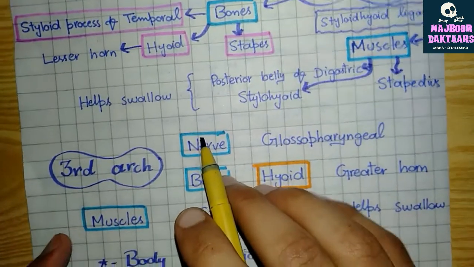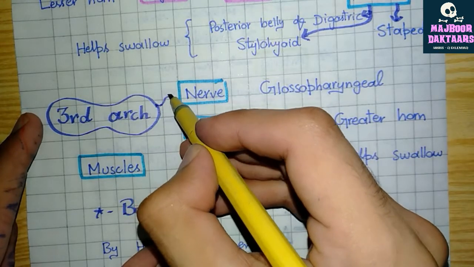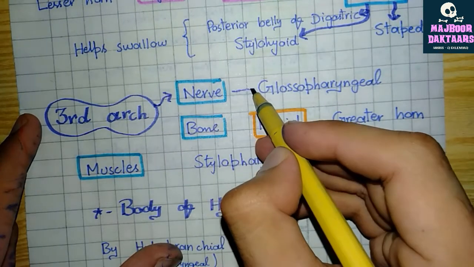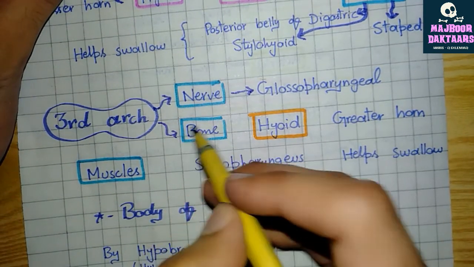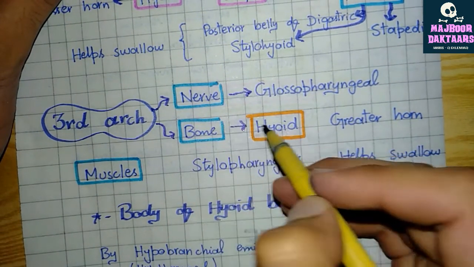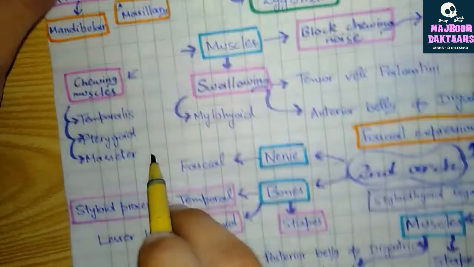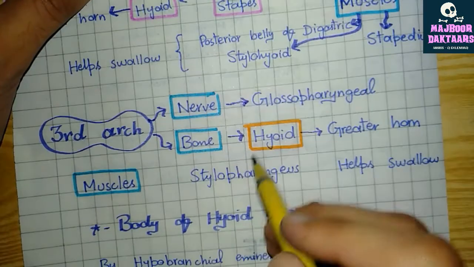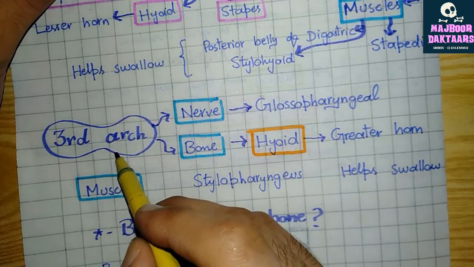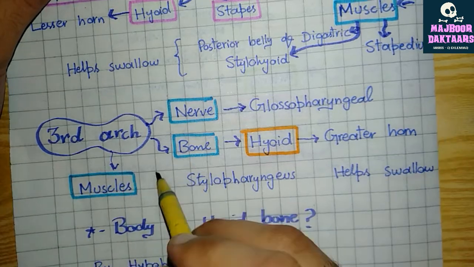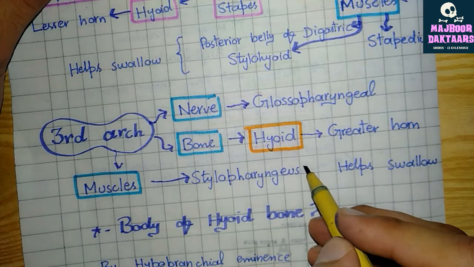Now moving towards the third pharyngeal arch. The nerve associated with it is the glossopharyngeal nerve. Now, talking about the bones, they include the hyoid bone, specifically the greater horn of the hyoid bone. The lesser horn was formed by the second pharyngeal arch, while the greater horn of the hyoid bone is formed by the third pharyngeal arch. The muscle associated with this arch is the stylopharyngeus, which helps in swallowing.